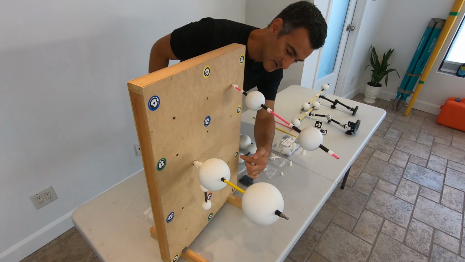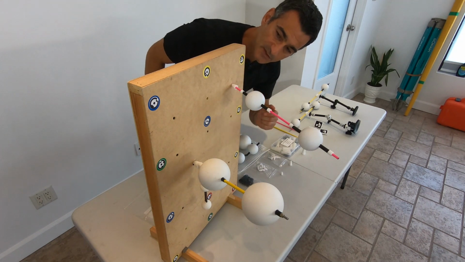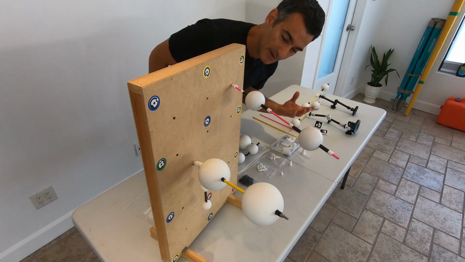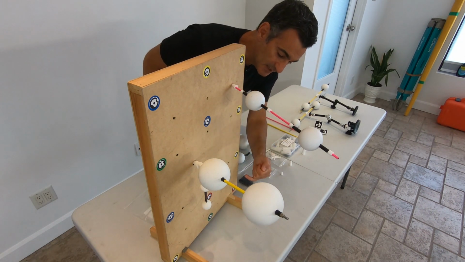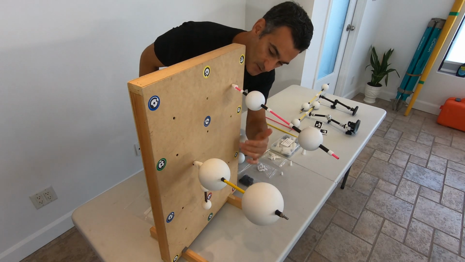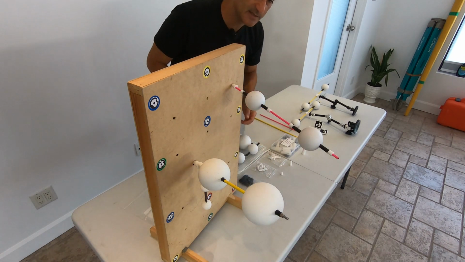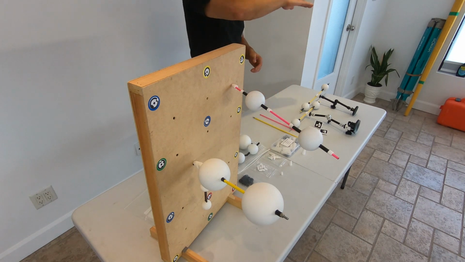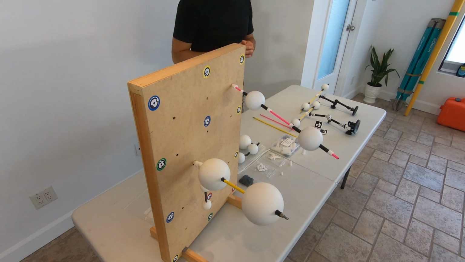So in this case, I have a number of these little coded targets. And these are targets which are from a program called PhotoModeler, and they're unique. But basically I could connect these all, or just a few of them, make a plane, and then I can determine which way these rods are oriented to that plane.